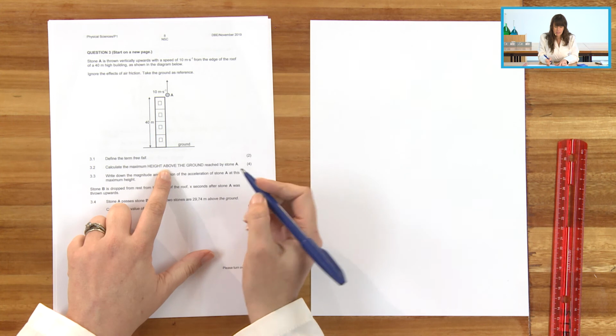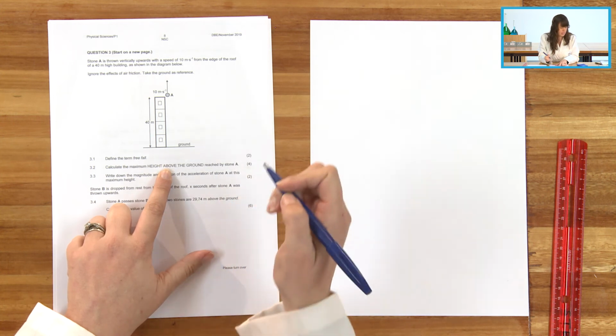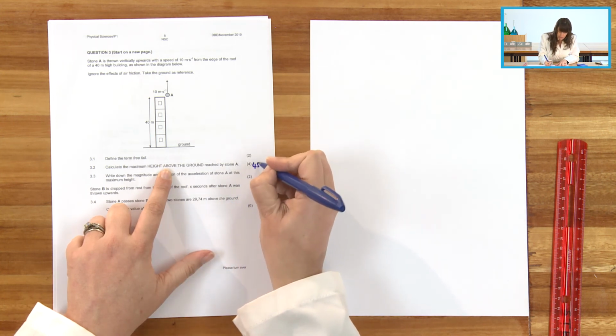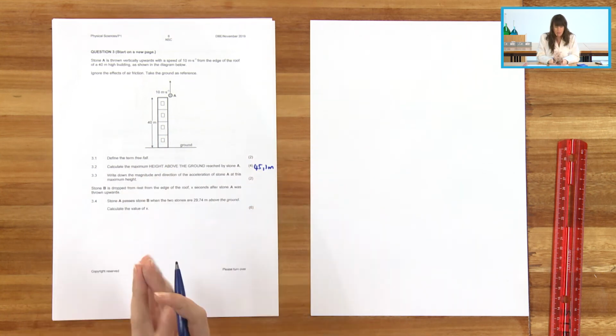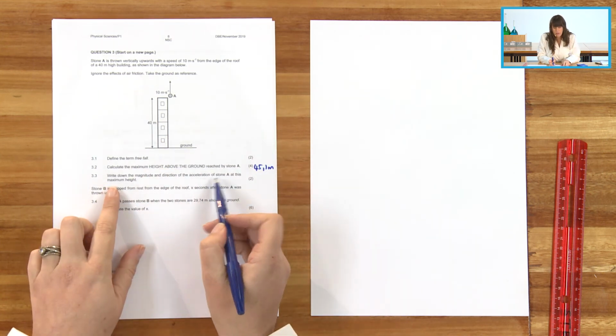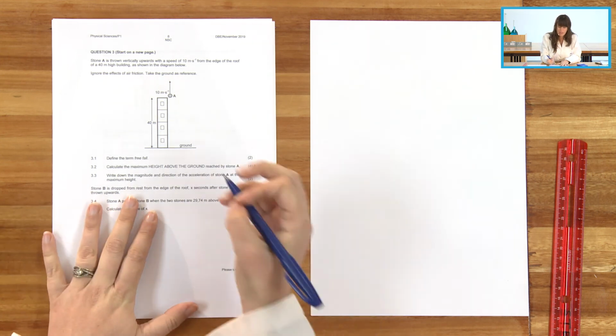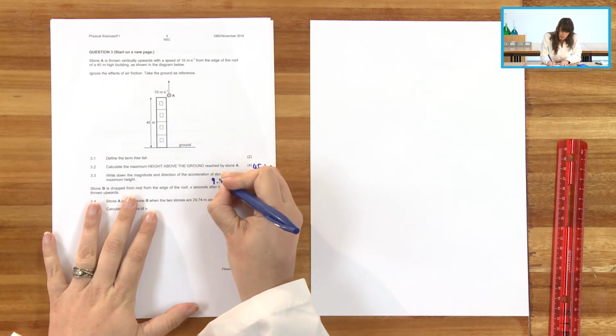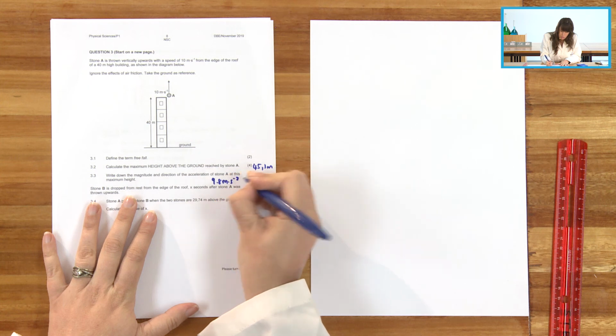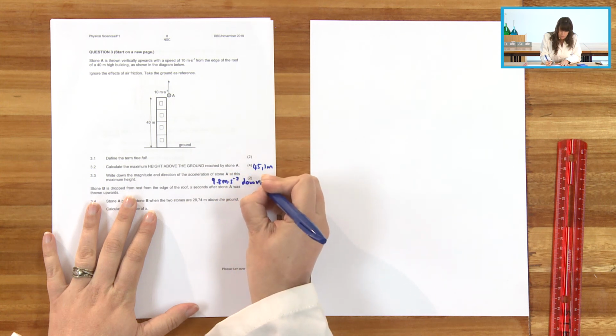The maximum height above the ground reached by stone A was 45,1 meters. The magnitude and direction of the acceleration for any projectile is always 9,8 meters per second squared down.